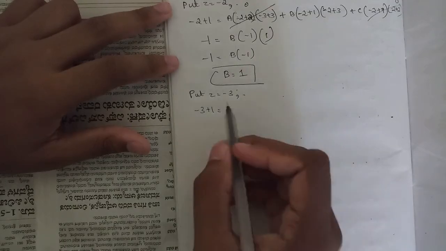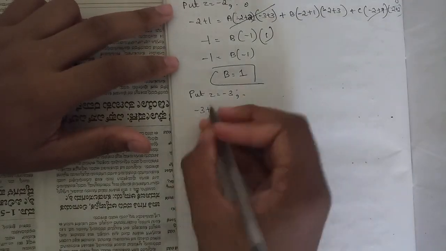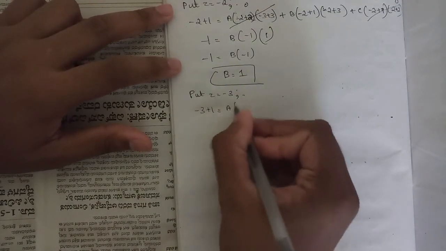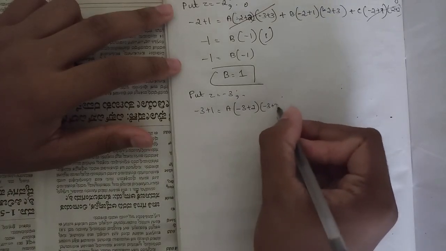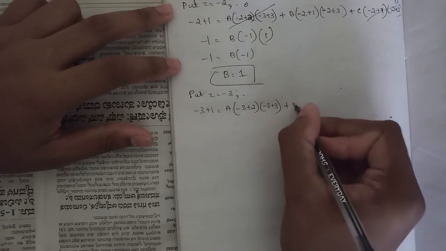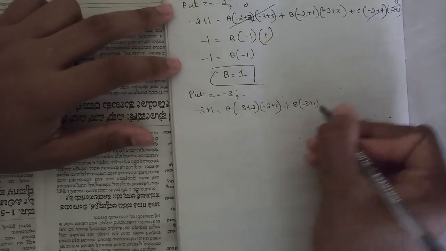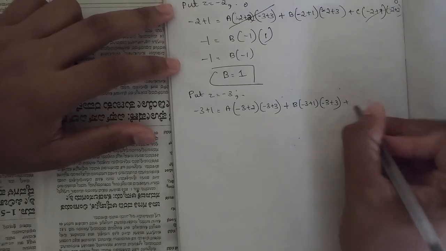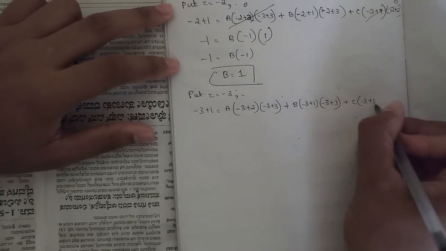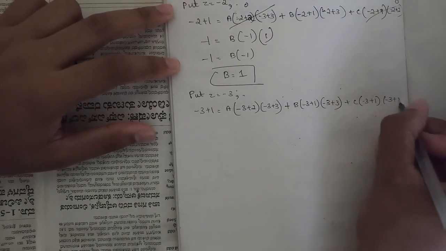To find the value of c, again we need to put the value of z as minus 3. So the equation is minus 3 plus 2 plus b into minus 3 plus 1, minus 3 plus 3, plus c into minus 3 plus 1 into minus 3 plus 2.